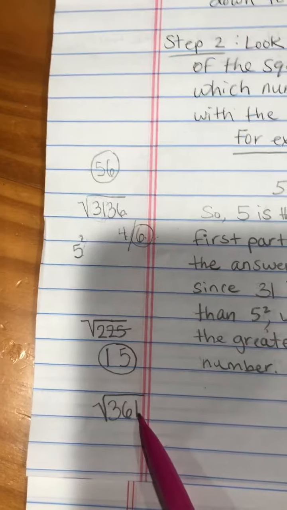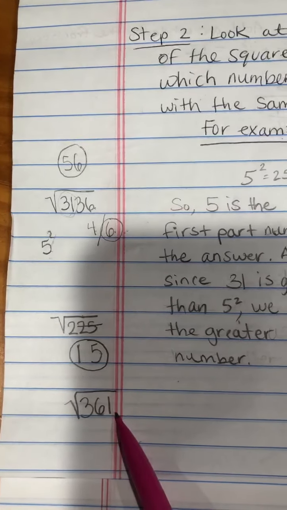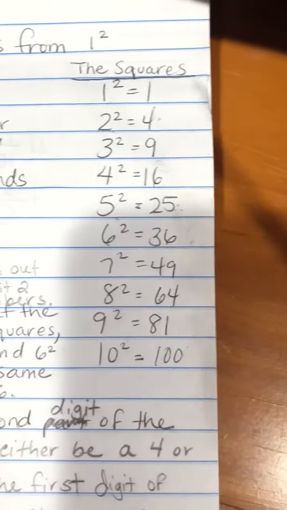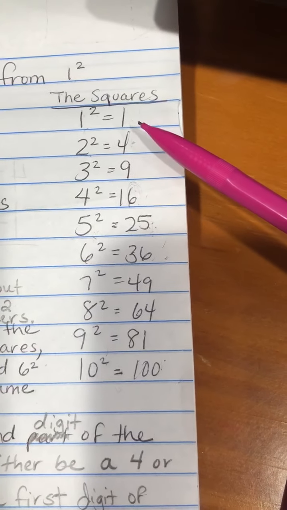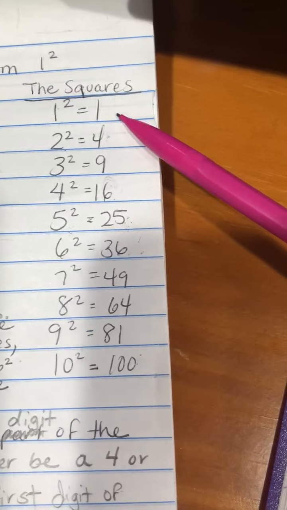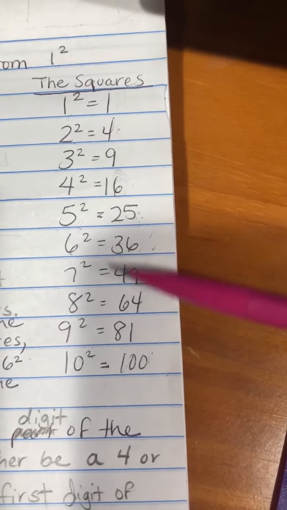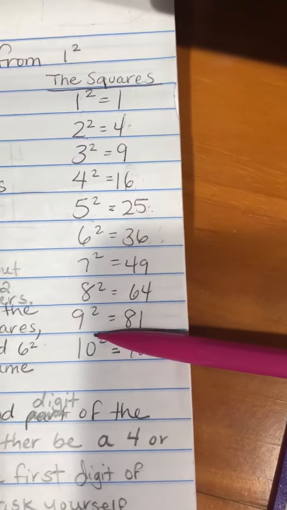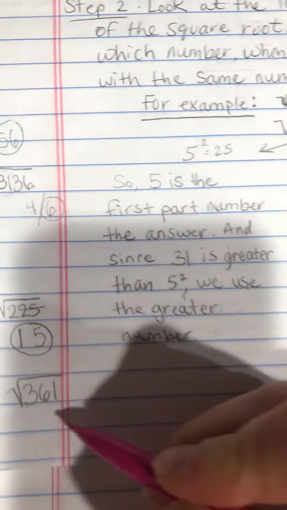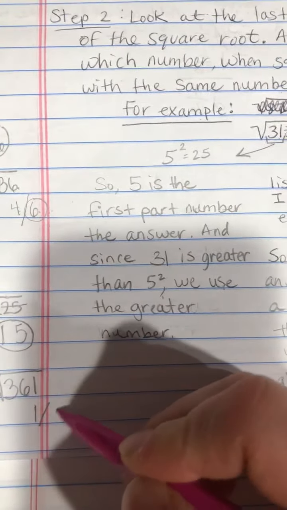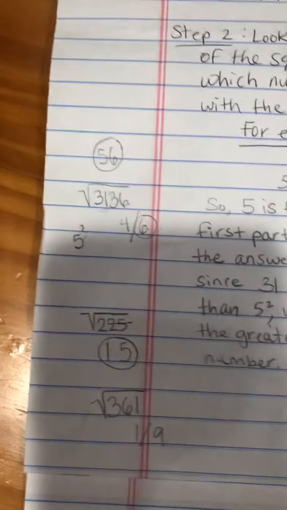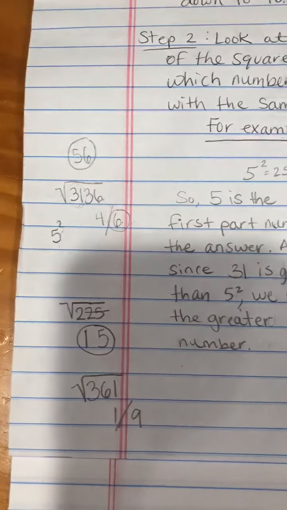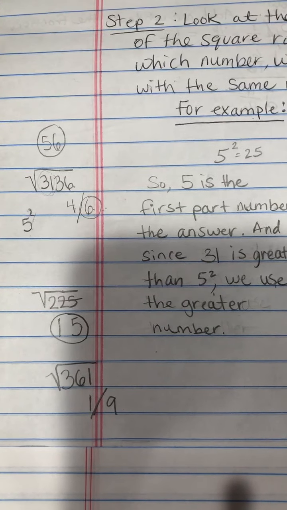Okay, so we have a 1 here. We're going to go back to our list of squares. Which square ends in 1? 1 squared does, and 9 squared does. So we're going to write those two base numbers down, 1 and 9. Okay, so I know the second digit in this answer is either a 1 or a 9.